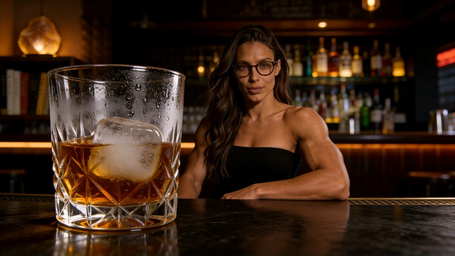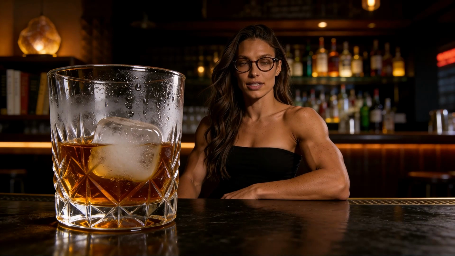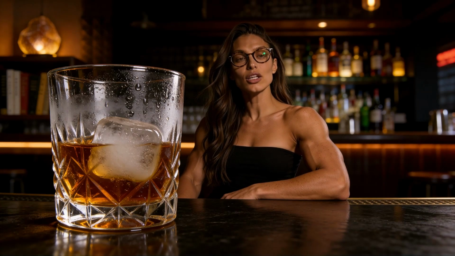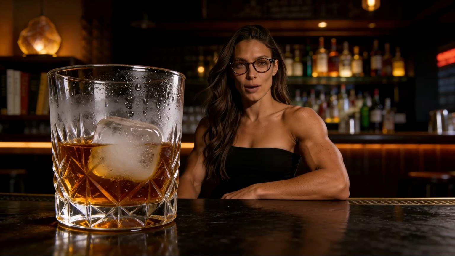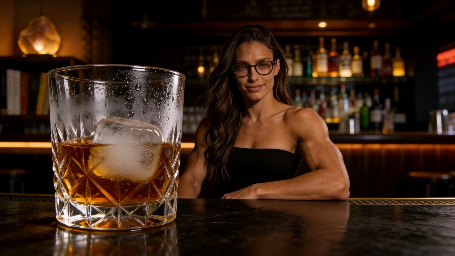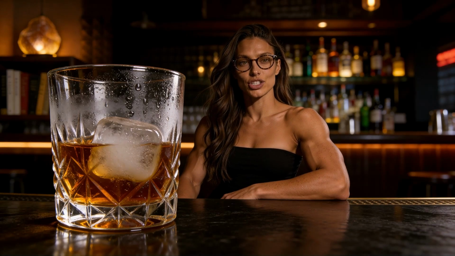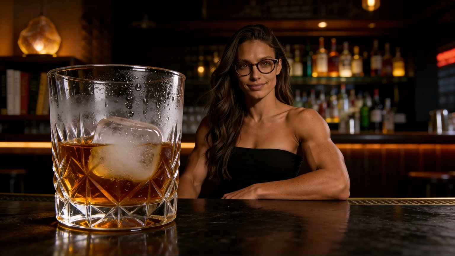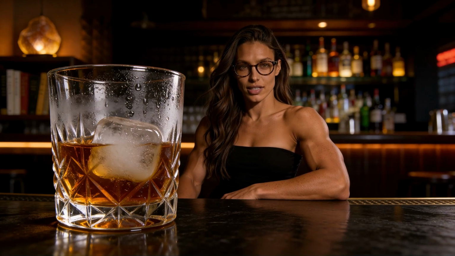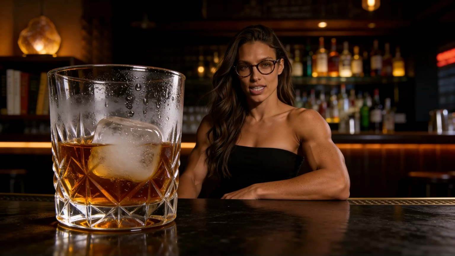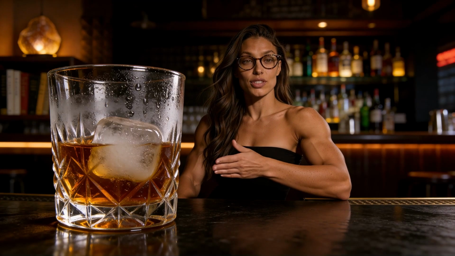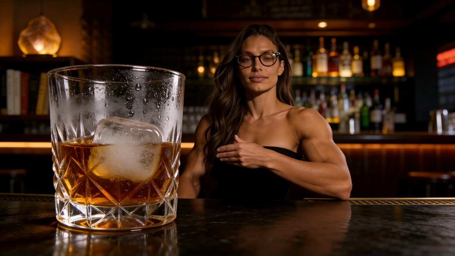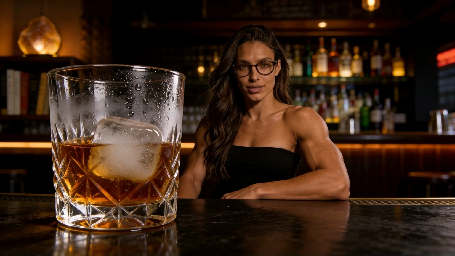Look at the ice cube. The sharp edges are gone. The cube has softened and begun to melt. It no longer looks like a perfect geometric object sitting on top of the liquid. Instead, it looks like it's actually been sitting in the glass for a while. Now look at the outside of the glass. Notice the condensation. Notice the moisture. Notice how the glass now feels cold.